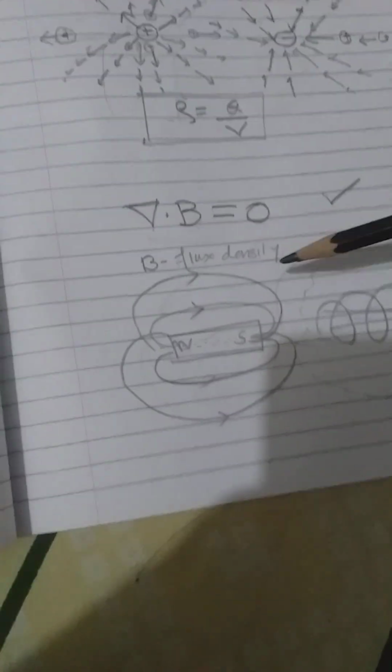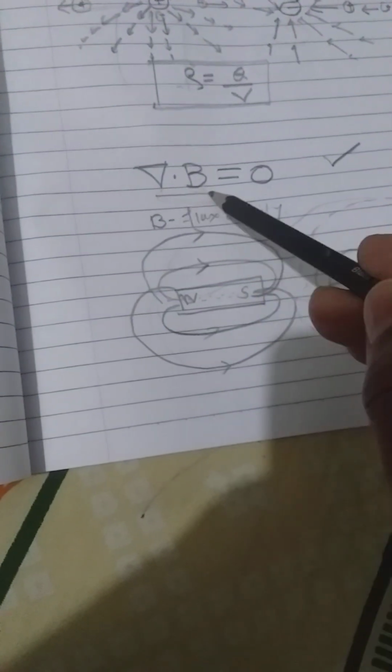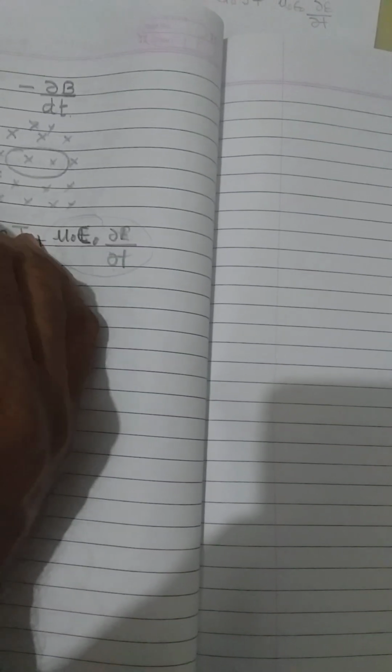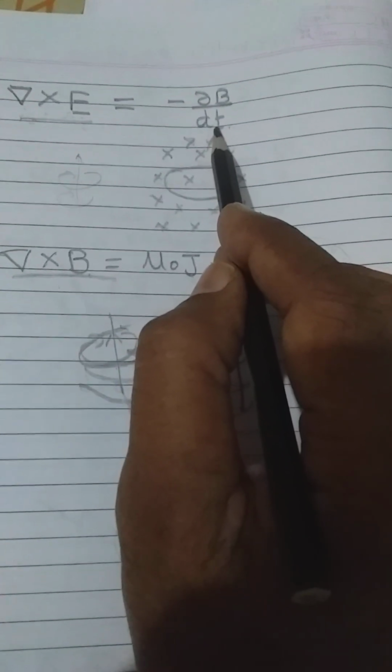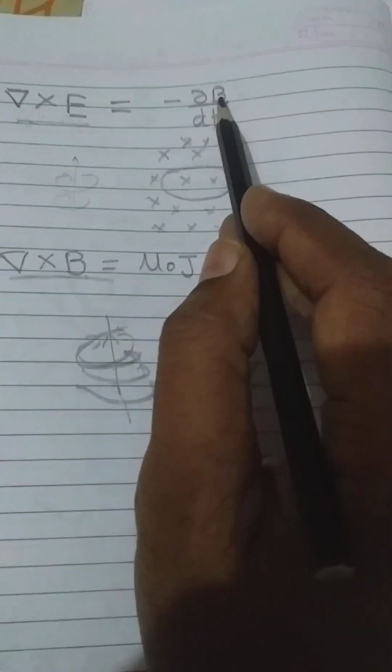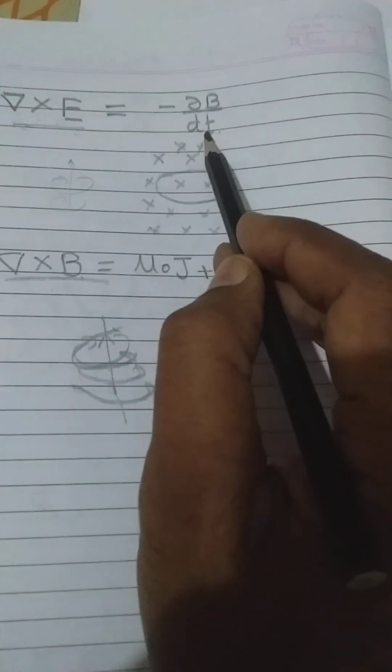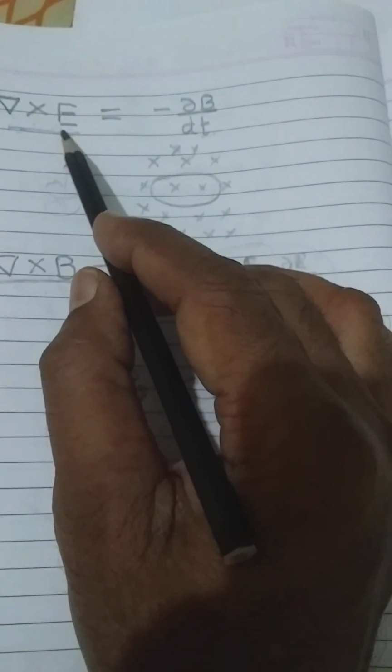So the first two Maxwell equations show the divergence of electric field and divergence of magnetic field, and the second two equations give you the curl of electric field intensity and curl of magnetic field induction. So del cross E, that is curl of electric field intensity, is minus del B by del T. Rate of change of magnetic field with respect to time produces the electric field intensity.